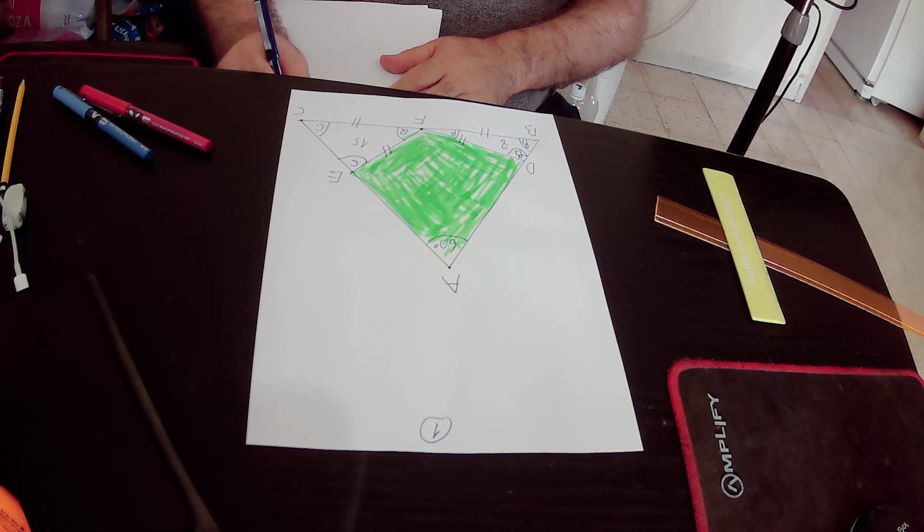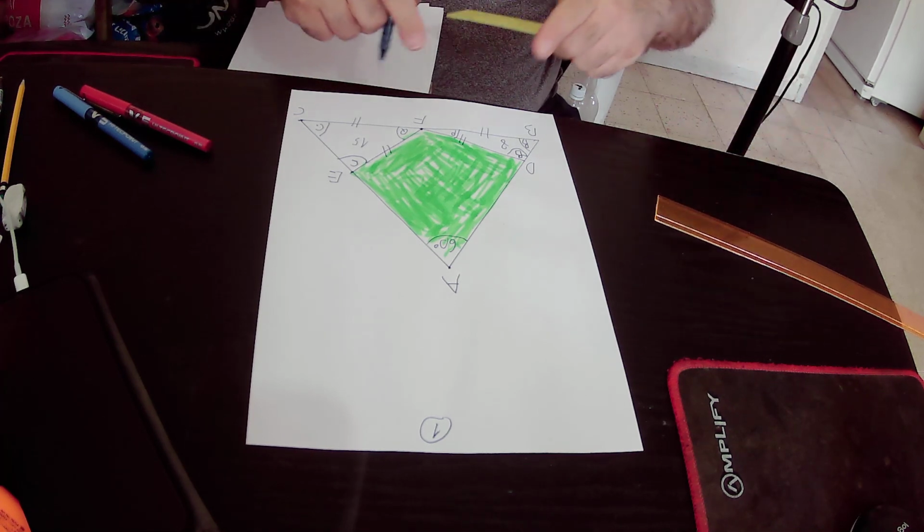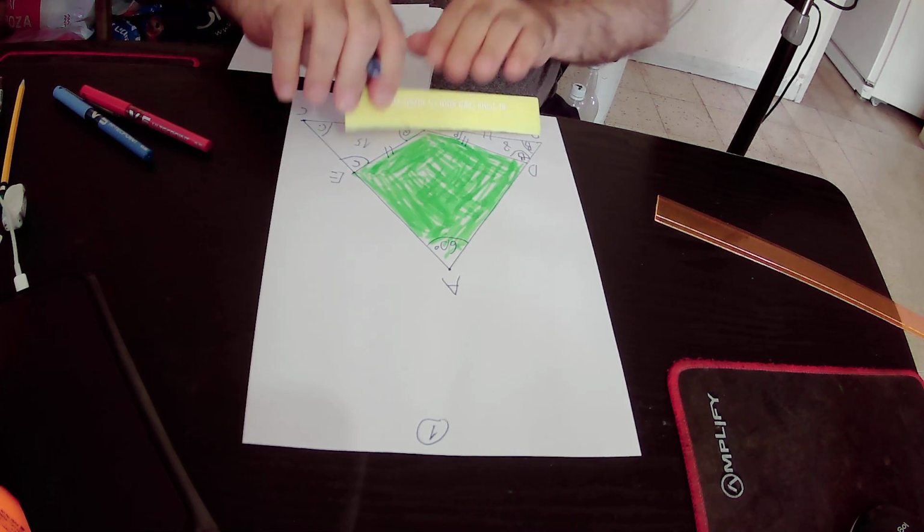In the next step, we will connect points D and E by a straight line.